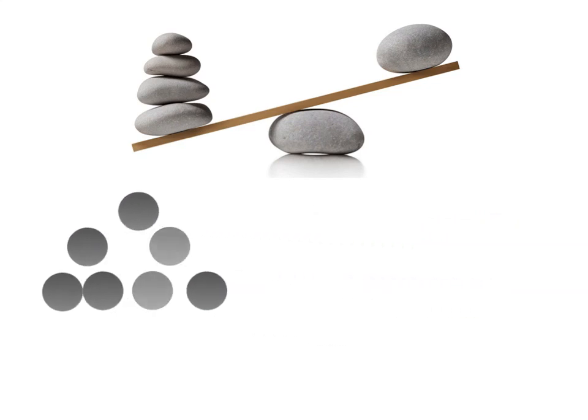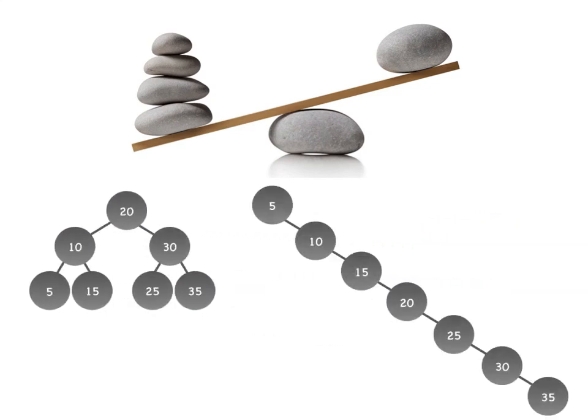Now, why do I care whether or not a tree is balanced? Well, to illustrate why it makes a difference, suppose these are my 2 trees. Both have 7 nodes, both contain the same exact values. However, one is completely balanced, while the other one is completely unbalanced. Suppose I want to find the number 35 in these 2 trees. Well, as you know, all searches start at the root. Then I compare the number I'm looking for to the root value.